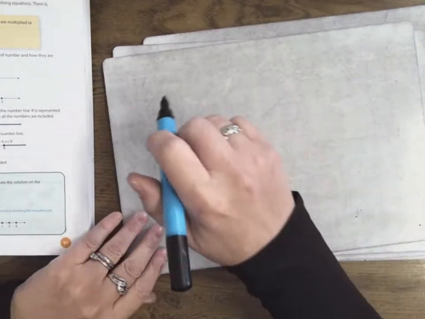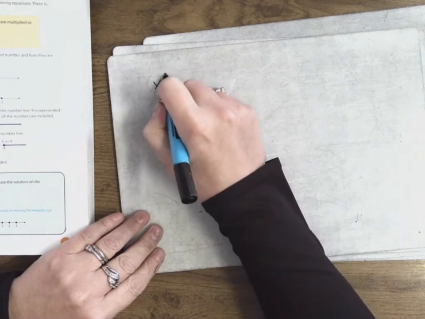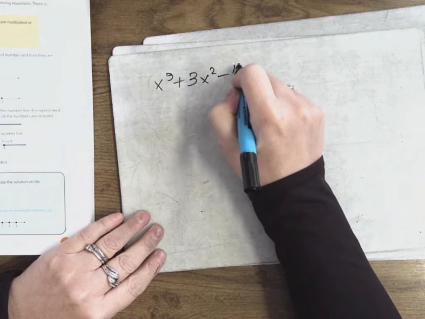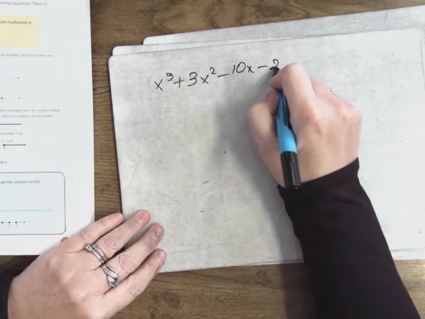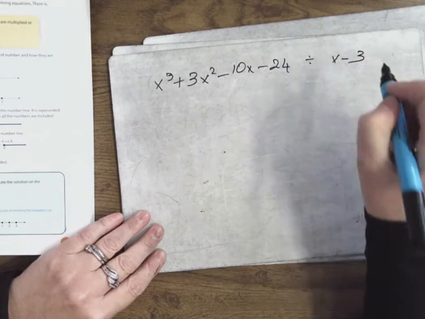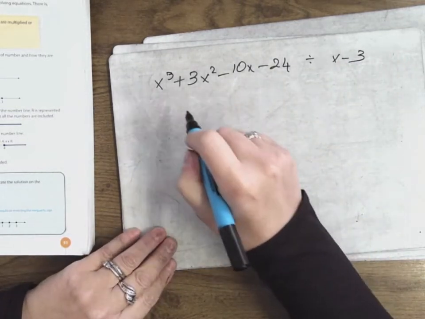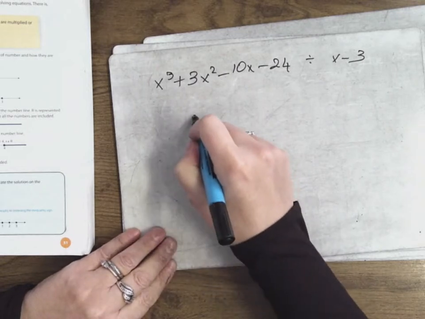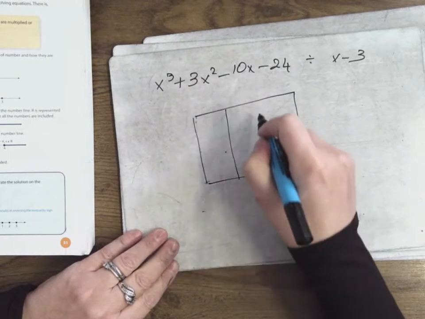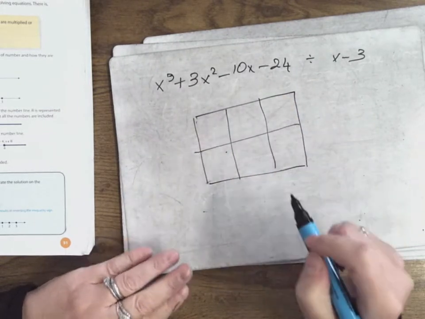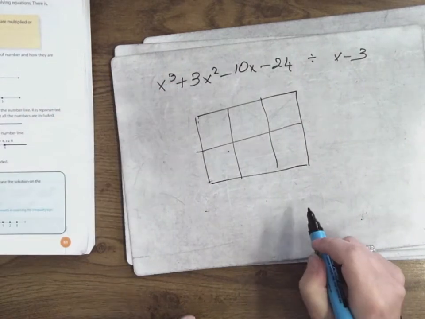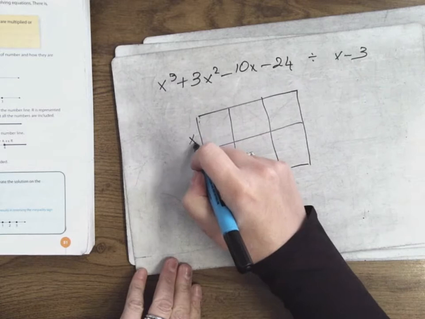Right, okay, so if I want x cubed plus 3x squared minus 10x minus 24 divided by x minus 3. Okay, so when it's x cubed, that means I draw a 3 by 2 box. So 3 across, 2 down. So you'll either be drawing a 2 by 2 box or a 3 by 2 box. This tells you which you're drawing. Okay, you're dividing by x minus 3.